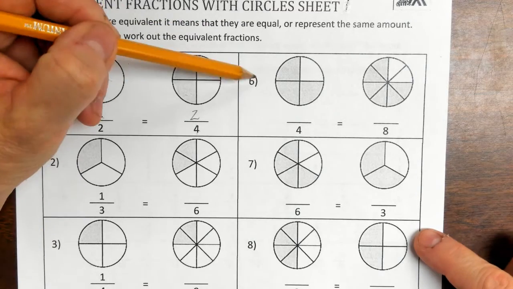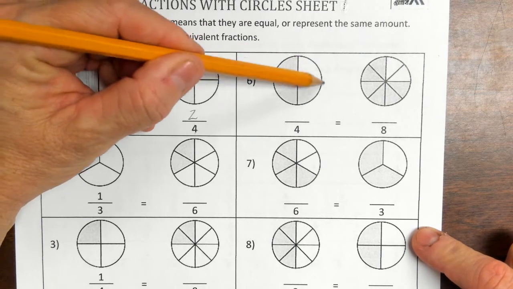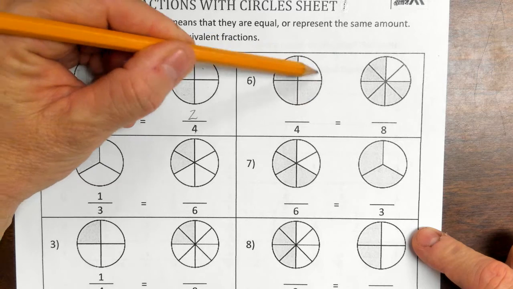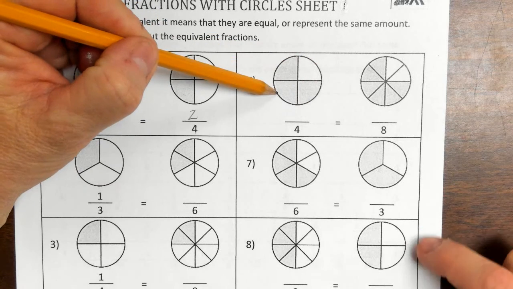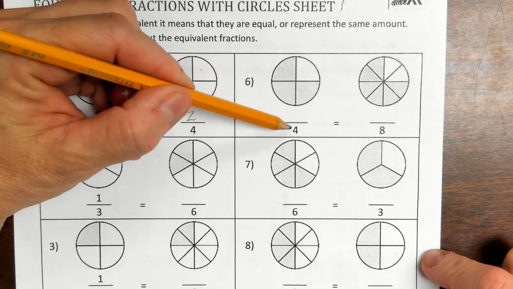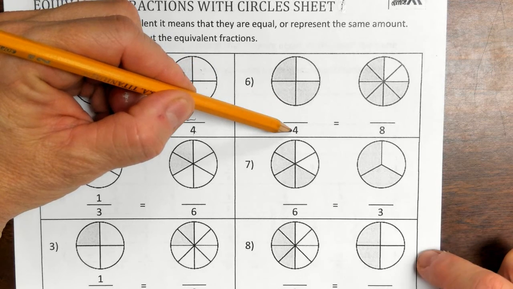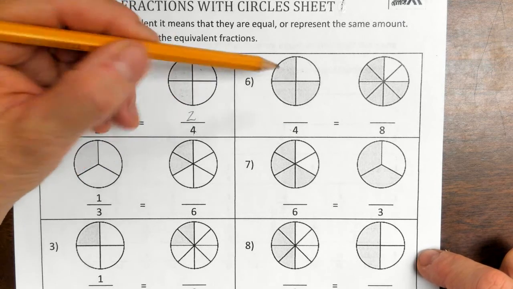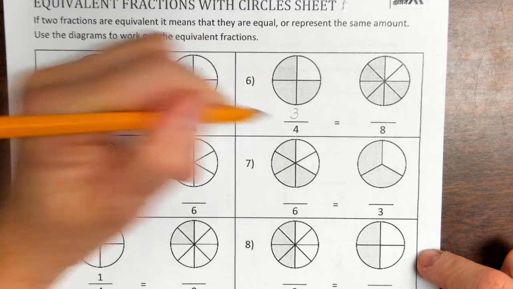Okay, you need number 6. How many parts is our whole, in this case a circle, how many parts is this circle divided into? 1, 2, 3, 4. So our denominator, the down number, is 4. How many parts are shaded? That would be 3.